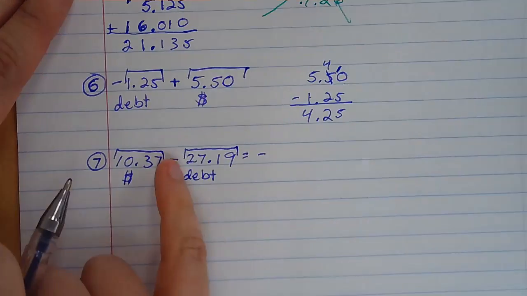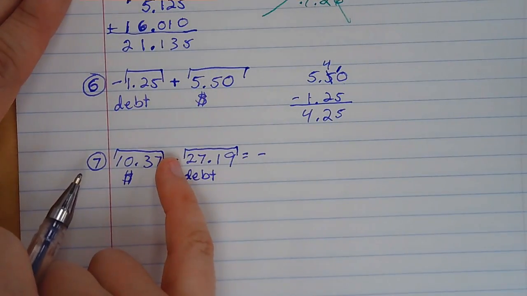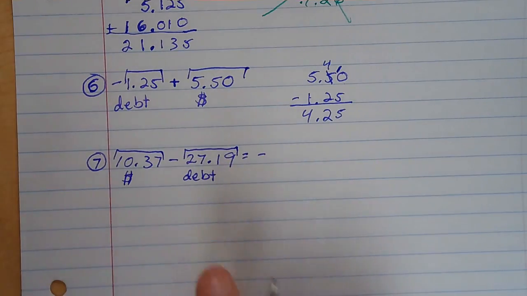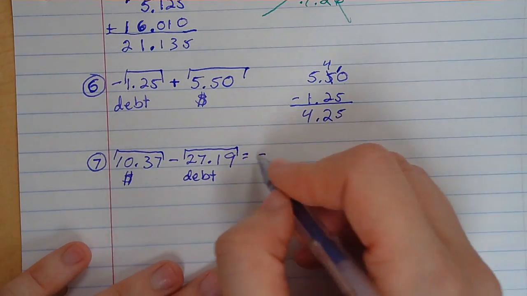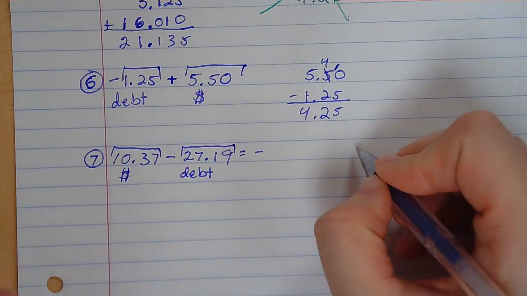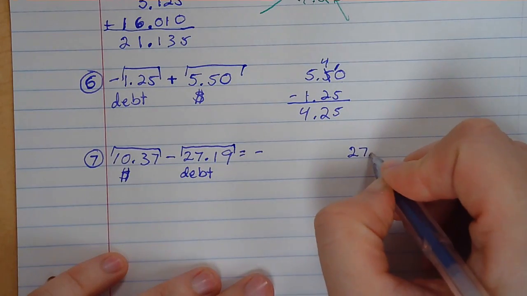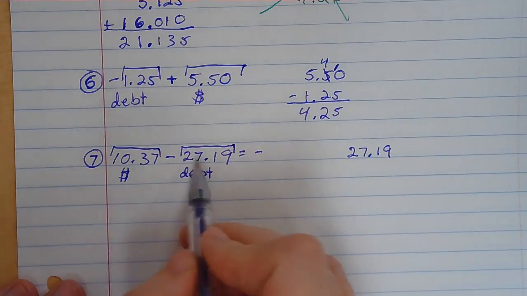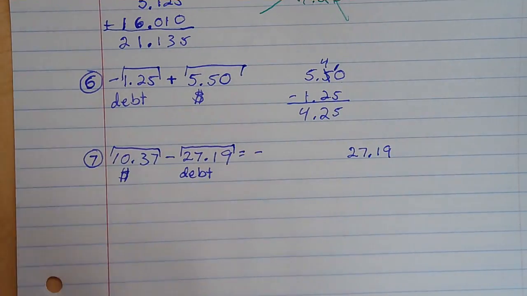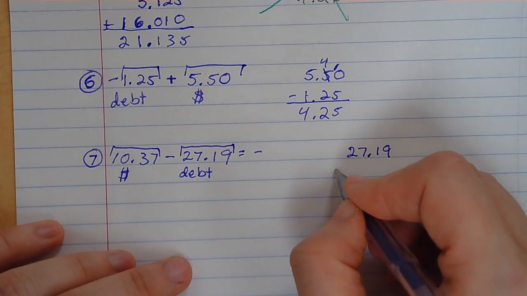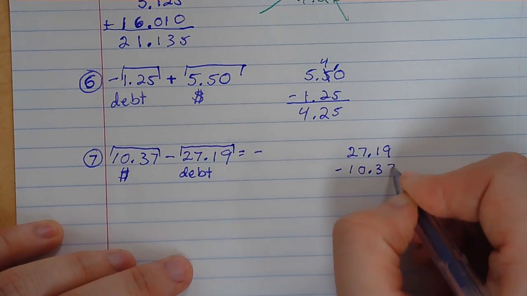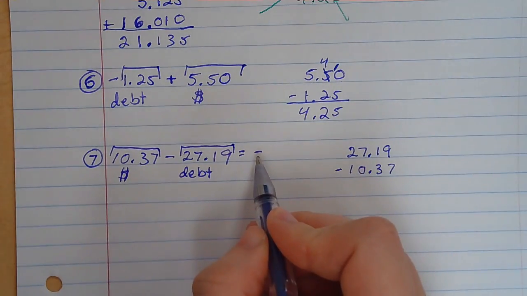So if you ignore this negative sign for a minute, $27 is more than $10. So this is the number that's going to go on top. You're going to ignore the negative sign for now, because you're really just trying to figure out what's the distance between these two? How much more do I need? What's the difference between those two prices? And you're actually going to subtract it this way. You just remember that your answer is actually going to be negative.